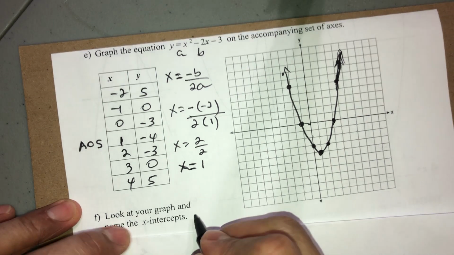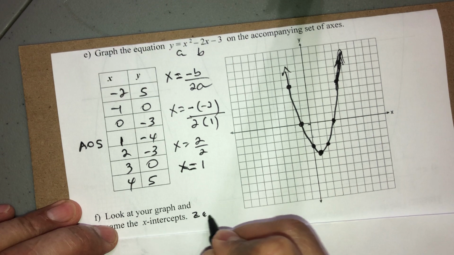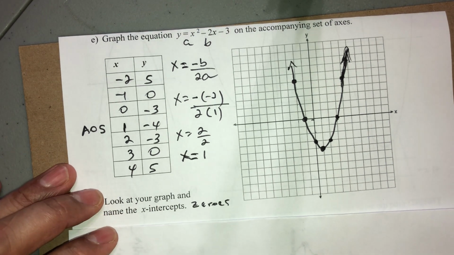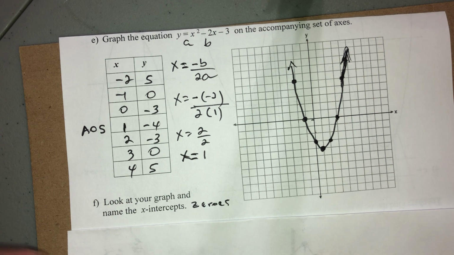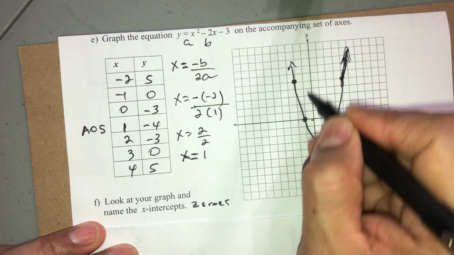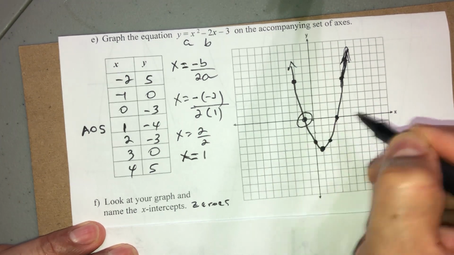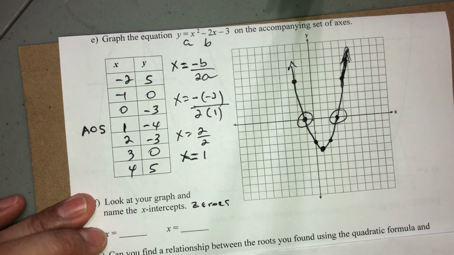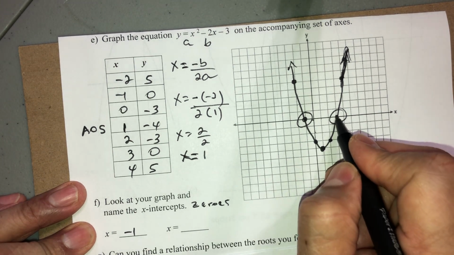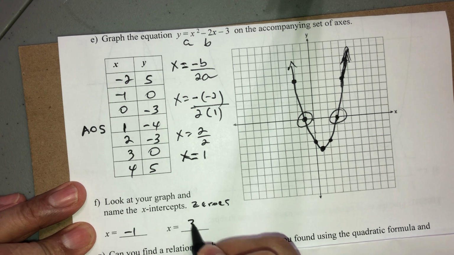But look, now, look at the graph and name the x-intercepts. The x-intercepts is the same thing as saying zeros, okay? That's just a different word that describes the roots, okay? So the roots are where the parabola crosses the x-axis. So it's right here. And there is negative 1, and here is 3.